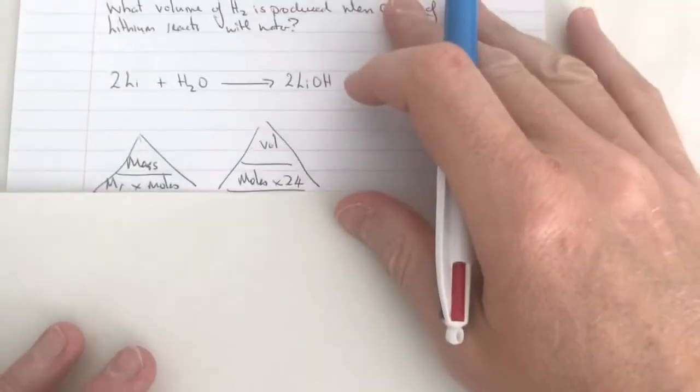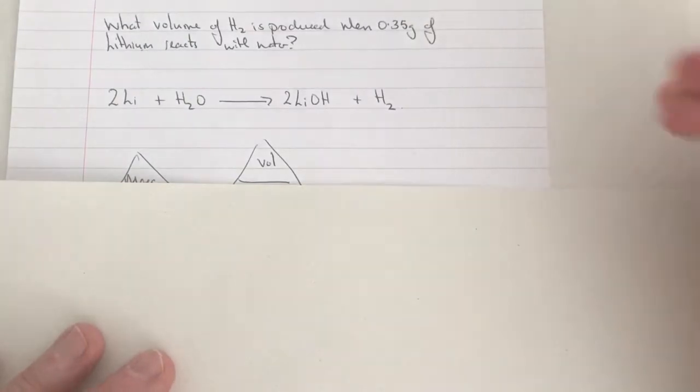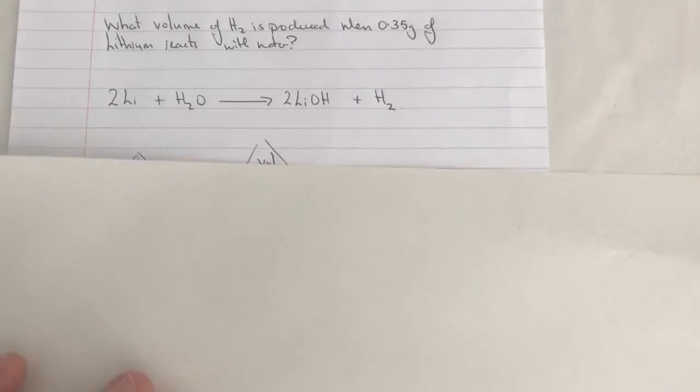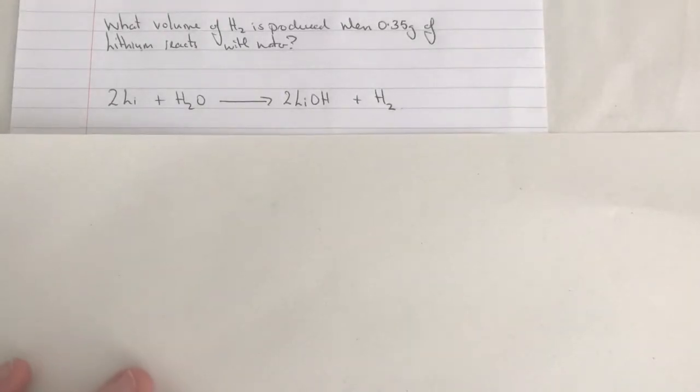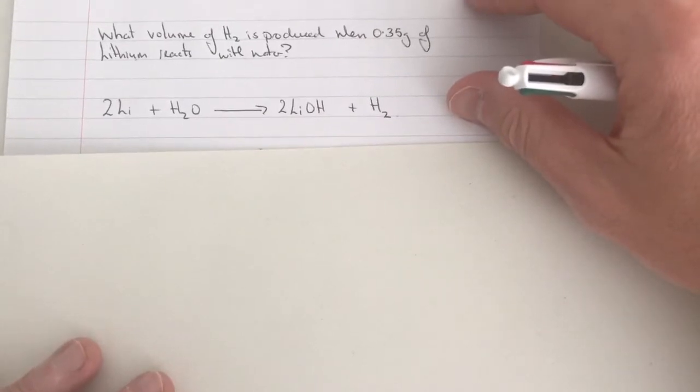Okay, in this video we're going to have a look at using a calculation involving masses, but then being asked to find the volume of a gas that's being produced. It's quite a tricky one because there's a number of steps that we need to do, but I'm going to show you the routine, and if you stick with this routine then you'll be able to do any question that you are asked.